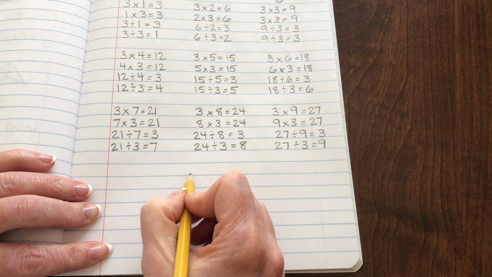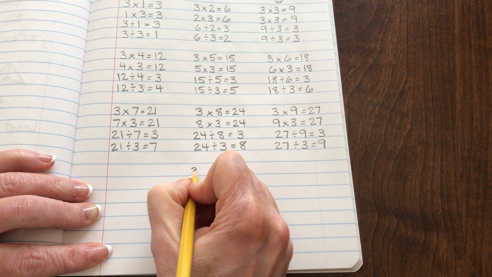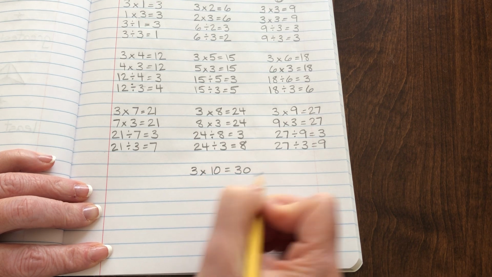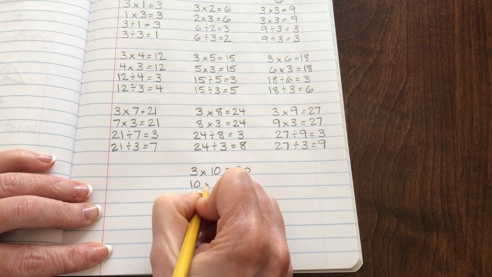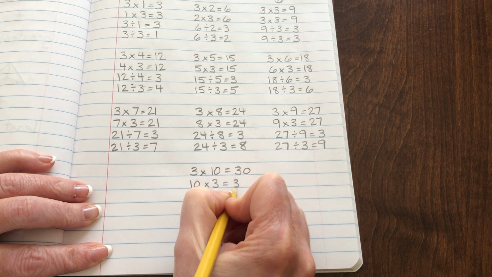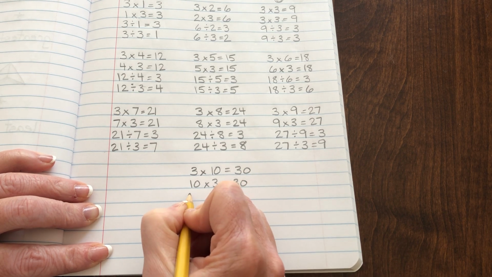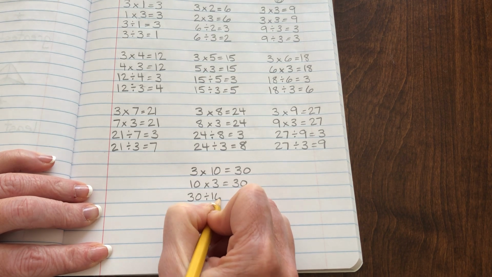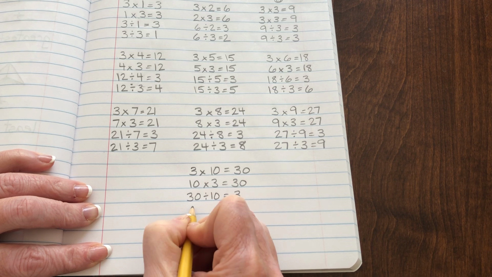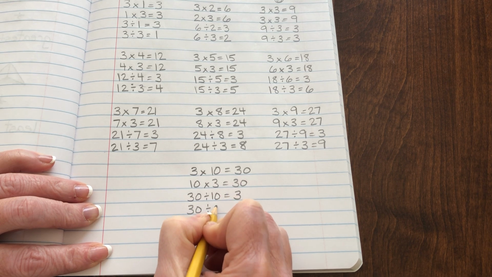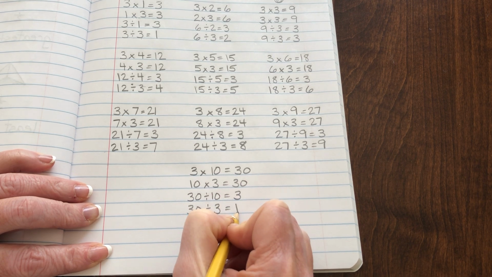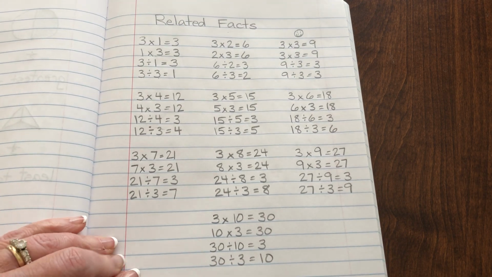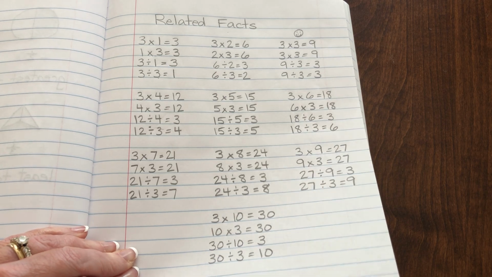In the very center, skip a baseline, we're going to do our last fact family in the 3s, which is 3 times 10, or 3 groups of 10. You guys all know that that one's 30. That would be the same as saying 10 times 3 equals 30, which would be the same as saying 30 jelly beans divided into 10 groups would equal 3 in each group, or 30 jelly beans divided by 3 groups is going to equal 10 in each group. Make sure your page looks like mine here for the related facts. Pause it if you need to check, and turn the page.